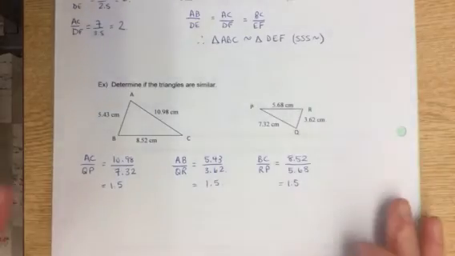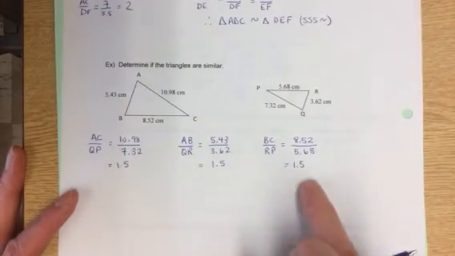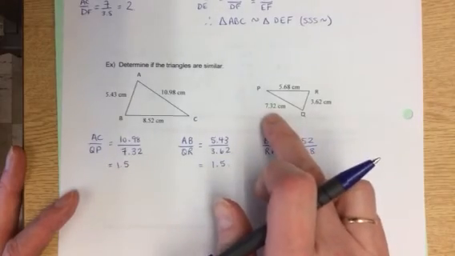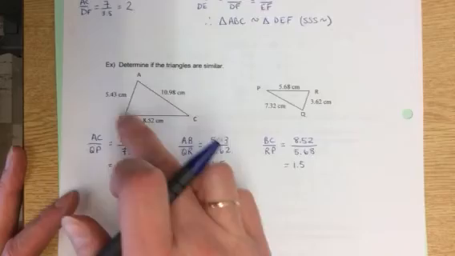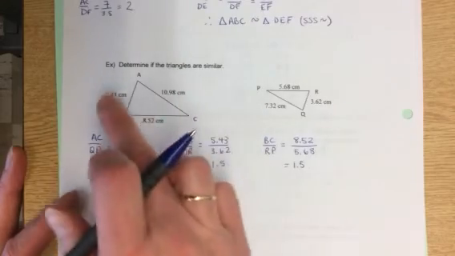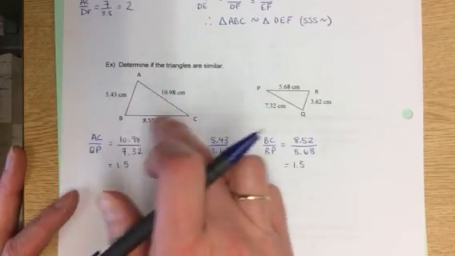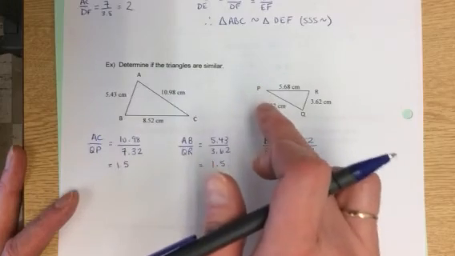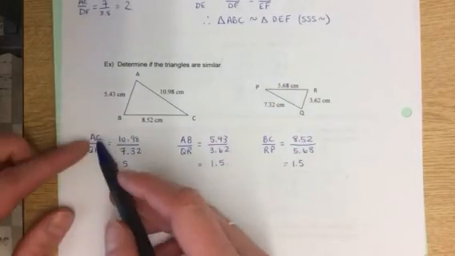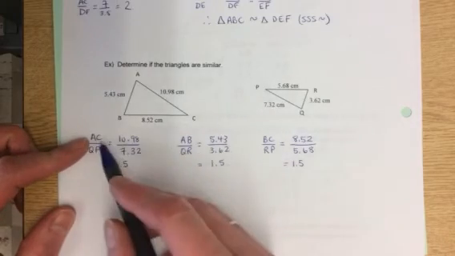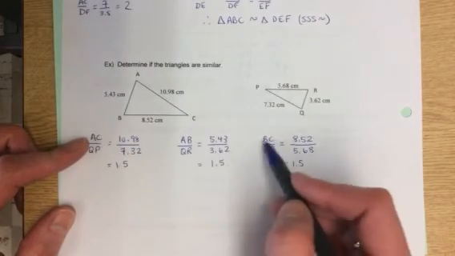So our side lengths are proportional. It's all a scale factor of 1.5. If I take any one of these sides and multiply by 1.5, I'll get the matching measurement over here. Okay, or conversely, I could take these measurements and divide by 1.5, and that will get me these measurements for this triangle over here. So if I look at how I wrote my letters, I was very careful when I did this. I've got AC, I've got AB and BC.